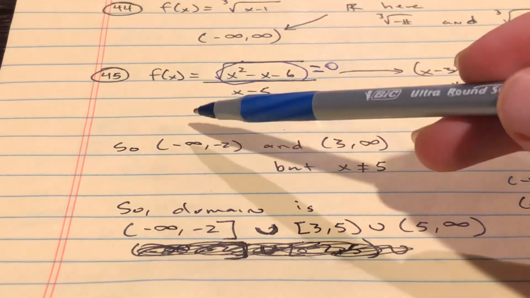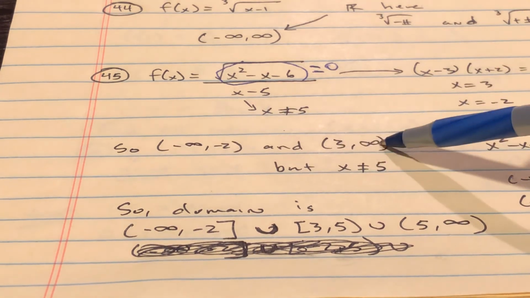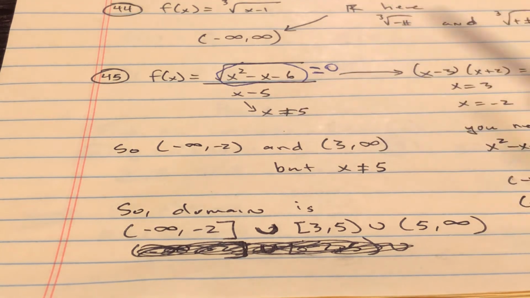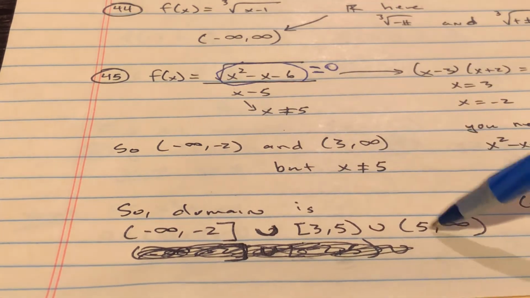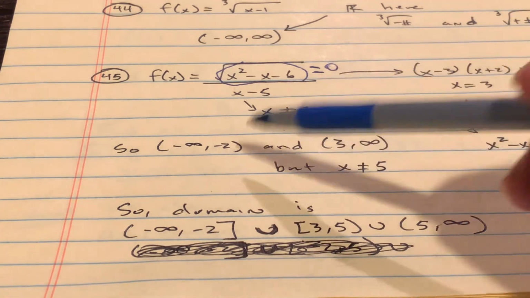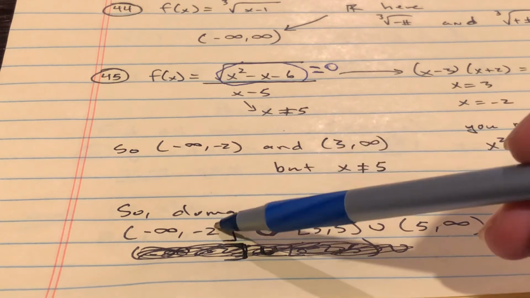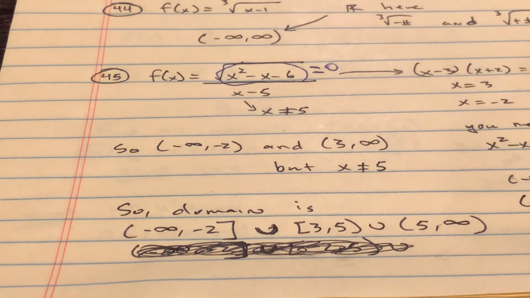So I know x can be anything from negative infinity to negative 2, and 3 or above, but it can't be 5. 5's no good. So here's how I write it. Now remember, this is going to look odd. Okay, this is definitely a challenging one. From negative infinity to negative 2, everything is good. Why do I use a bracket here? Because x is allowed to be negative 2. You're allowed to take the square root of 0.